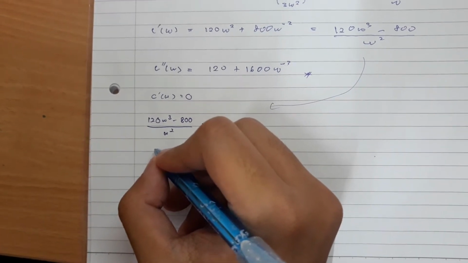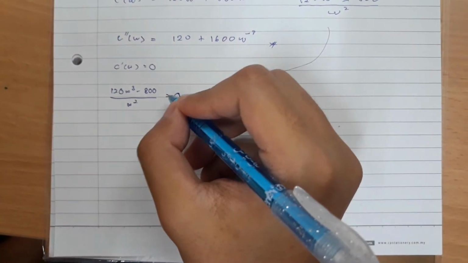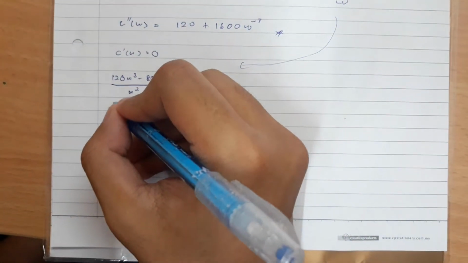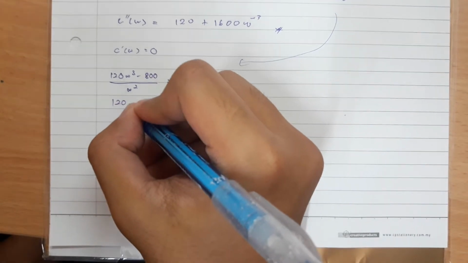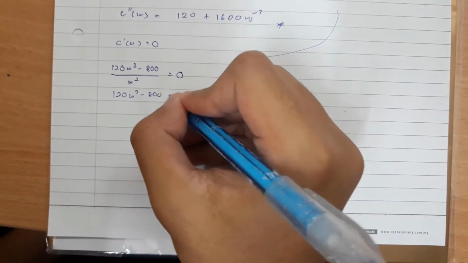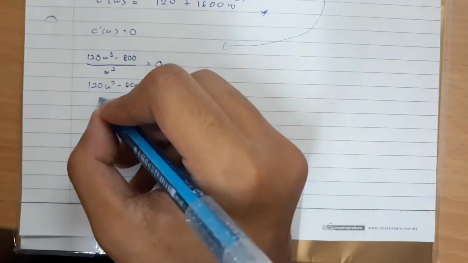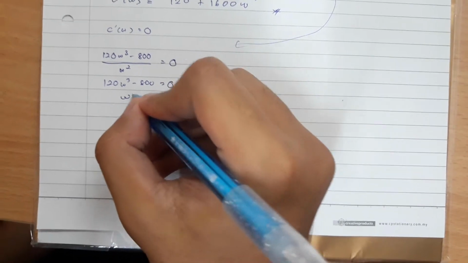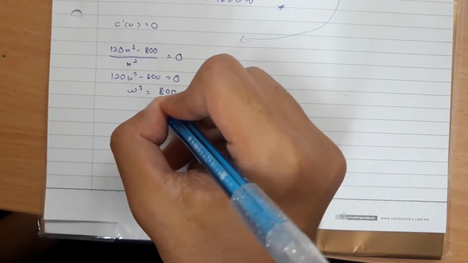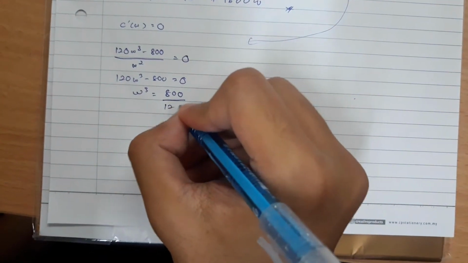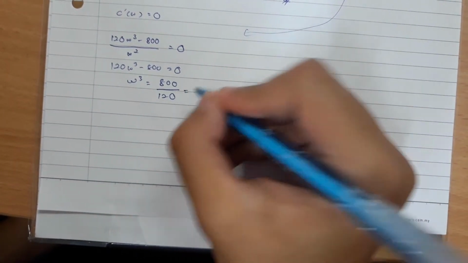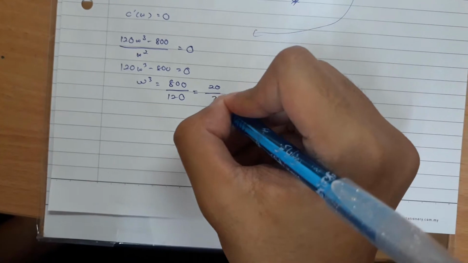So we move W to the right side, and W multiplied by 0 would be 0. So 120W cubed minus 800 equals 0. We move all the numbers to the right side, so we are just left with W cubed equals 800 divided by 120. 800 divided by 120 is equivalent to 20 divided by 3.